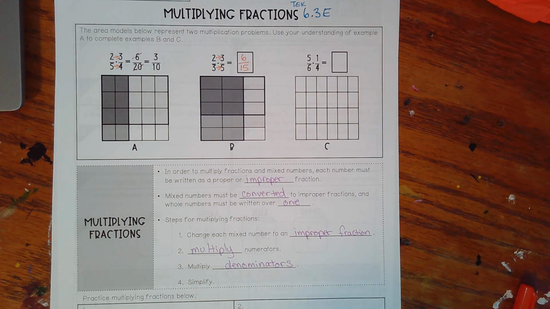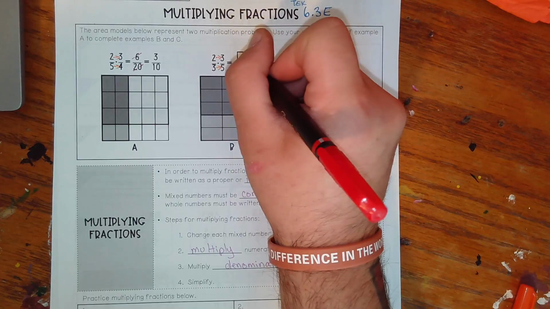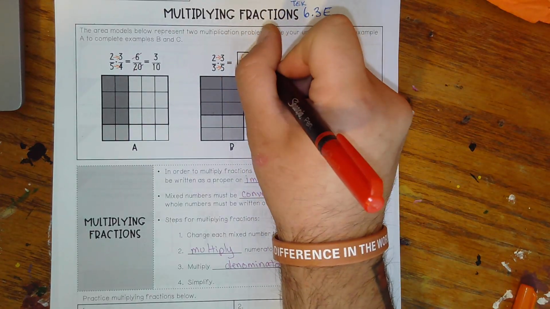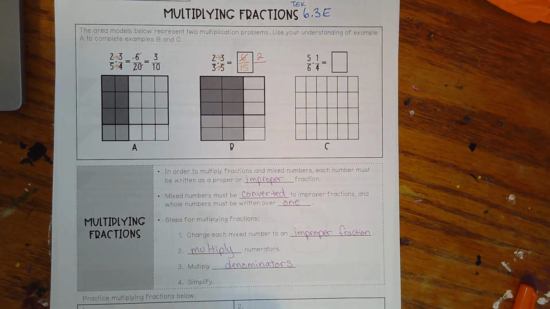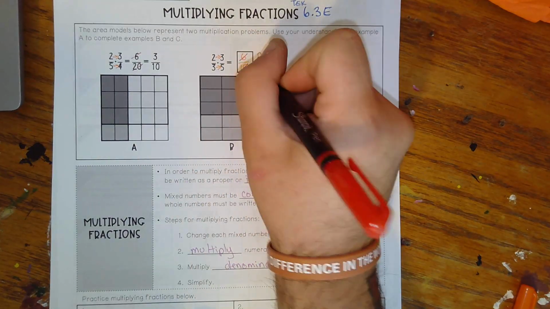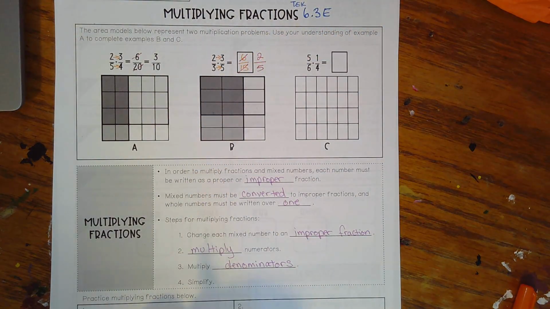What is a number that both 6 and 15 share? I'm thinking 3. 3 can fit inside of 6 2 times, and 3 can fit inside of 15 5 times. So really, it does become further simplified from 6/15 to 2/5.